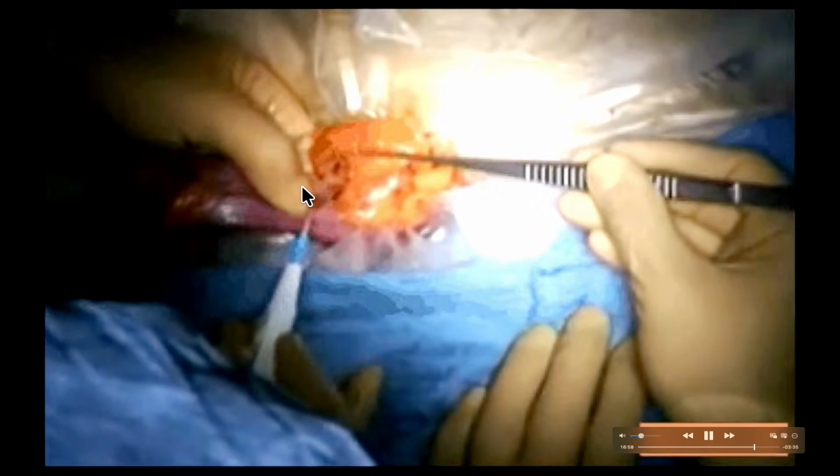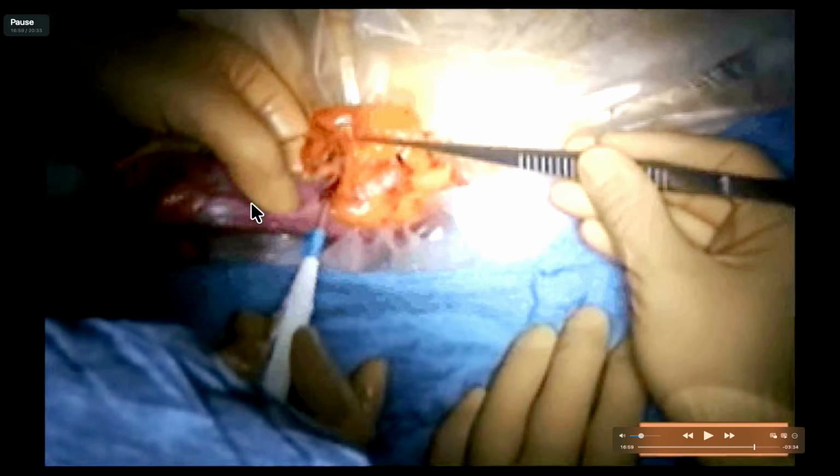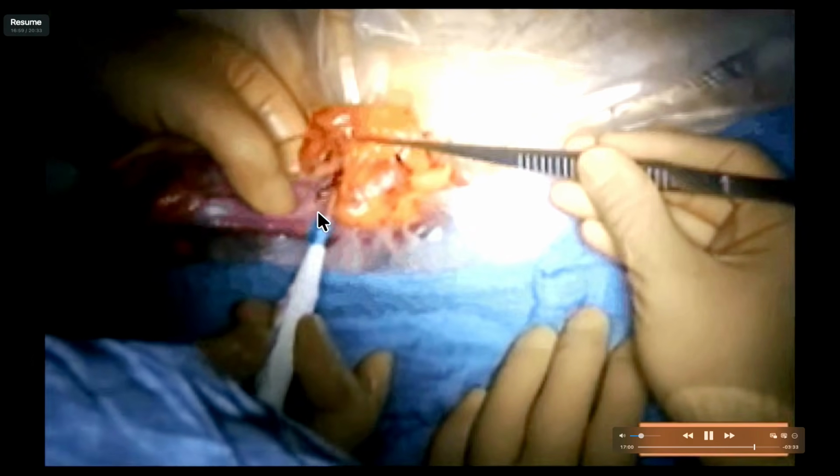Otherwise, it will cause anastomotic leak. So all this fat you should shave out, and it is out. And after that, once it is shaved, this side is sigmoid, this is descending colon.